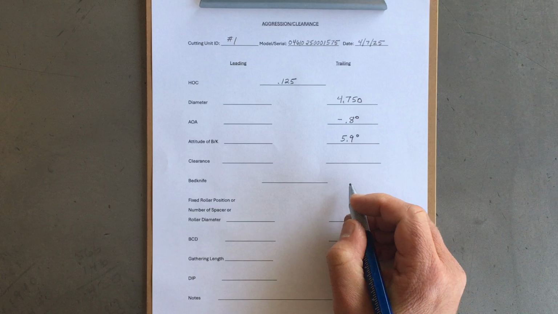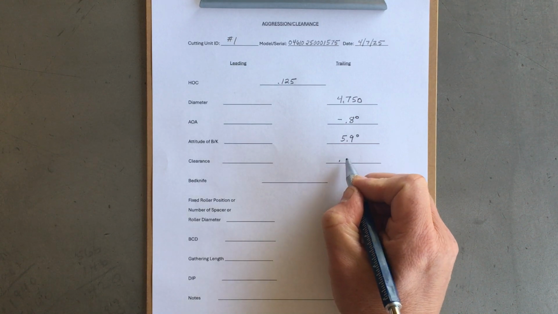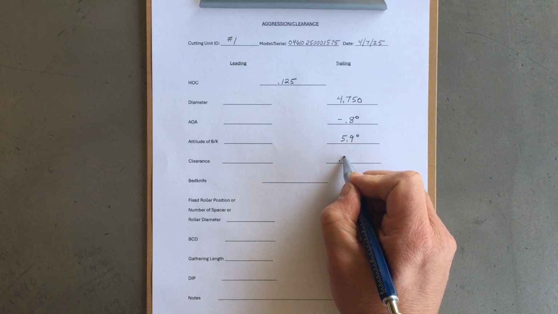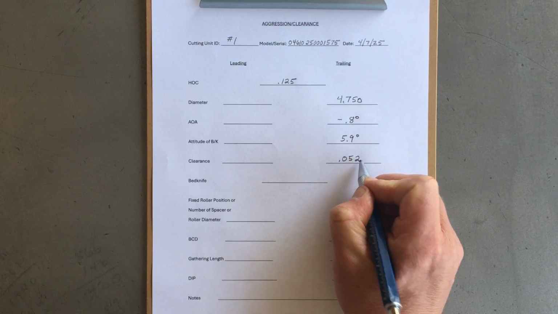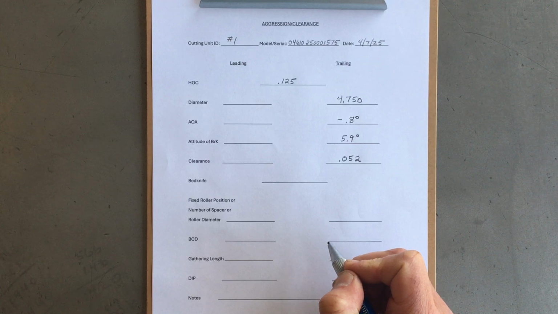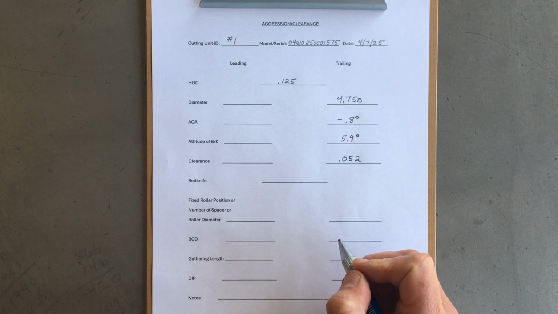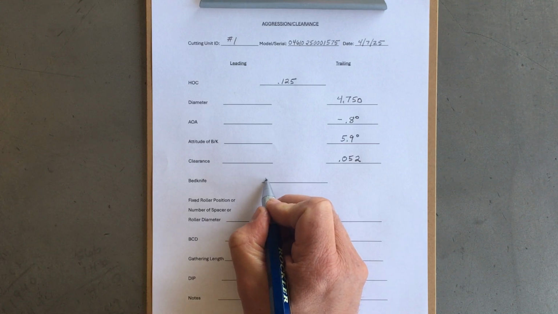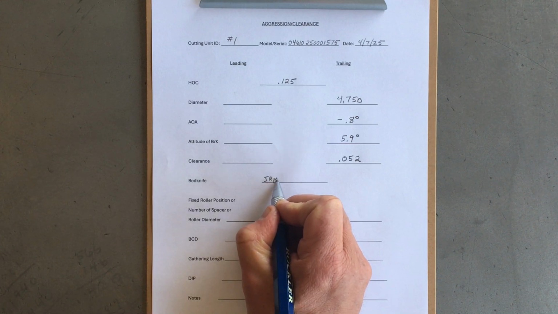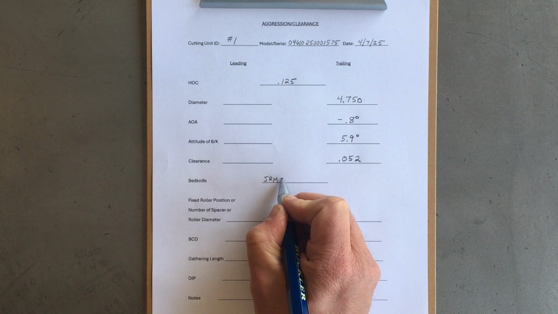Then I measured the clearance and I got about 50 thou. I think it was a little over 50 thou. So I'm going to record 52. Then I'm going to record the bed knife. In that case, it was a JRM.